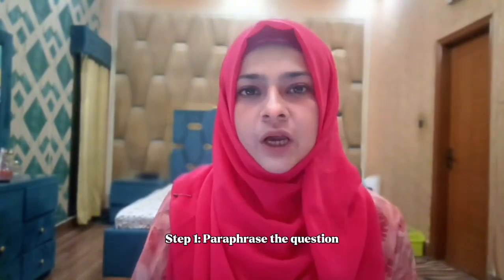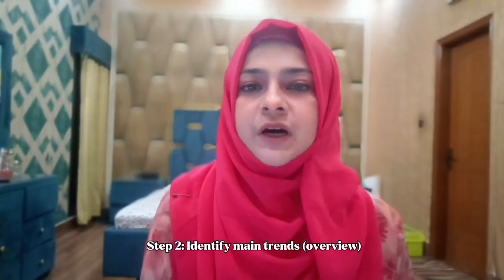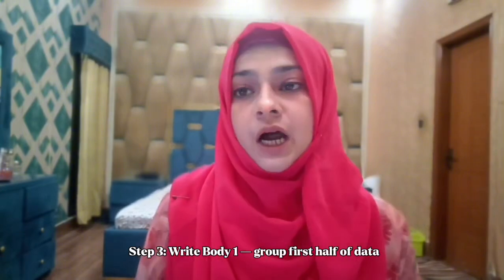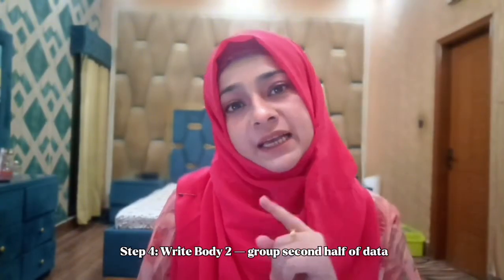Step 1, we are going to paraphrase the question. Step 2, we are going to identify main trends to write a precise, concise overview. Step 3, write body 1. We are going to group the first half of the data, and then step 4, body paragraph 2, where we are going to group the second half of the data.